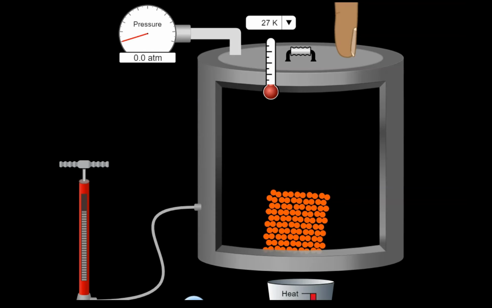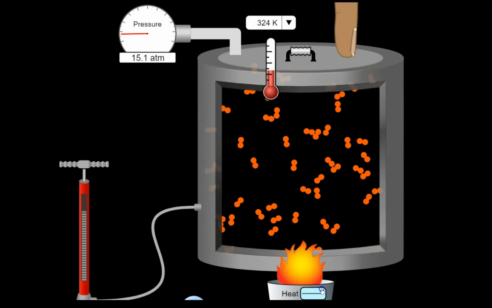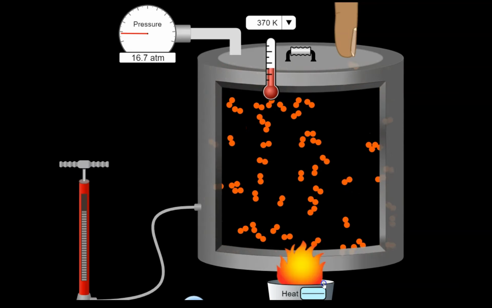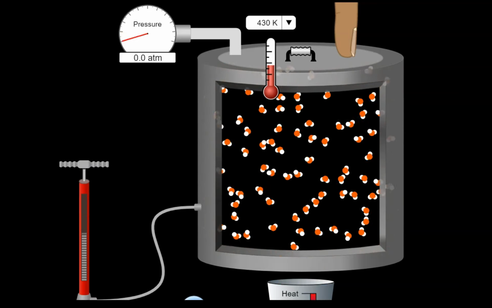And you see, as temperature is increasing, the pressure gauge is also increasing, because the number of collisions with the walls increases. Just look at the way the particles, when temperature increases, collide faster with the walls. You see, they're moving very fast, so pressure increases.